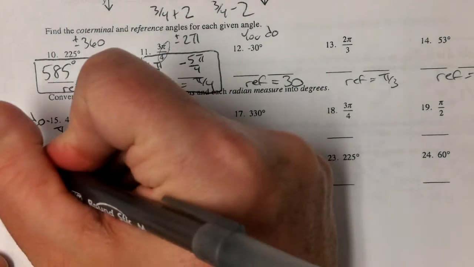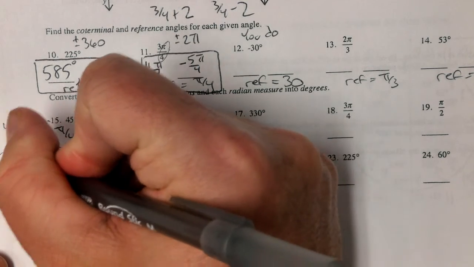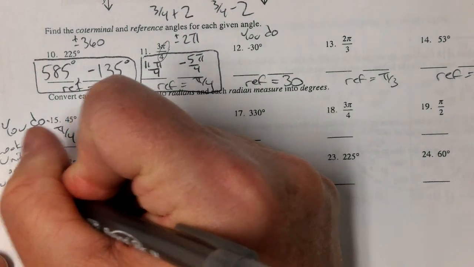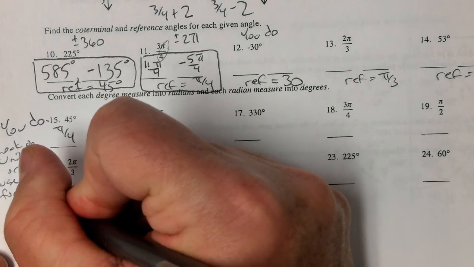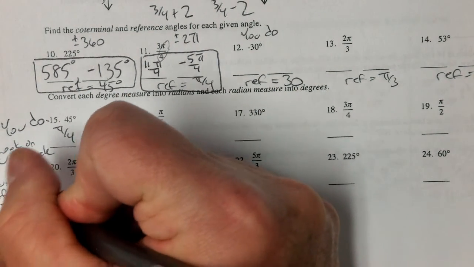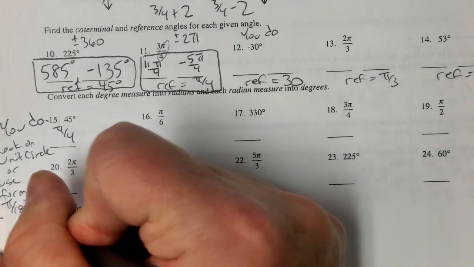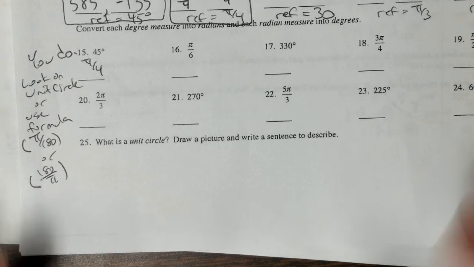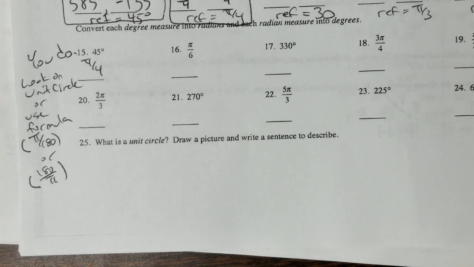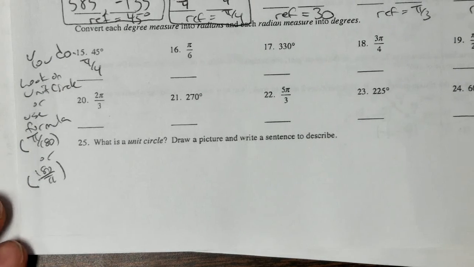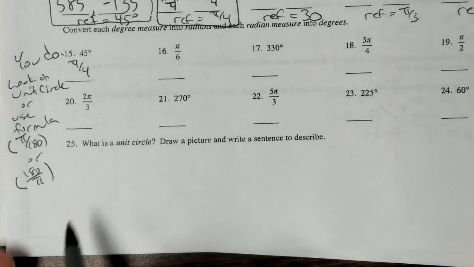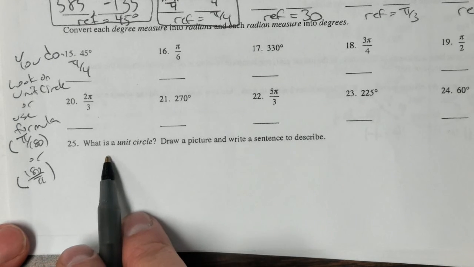So look on the unit circle, or use the formula, like times pi over 180 or times 180 over pi. Okay, then we'll do 25 together.